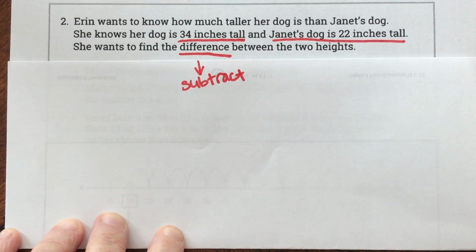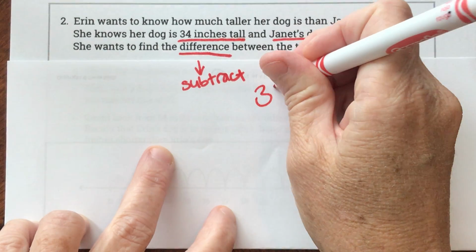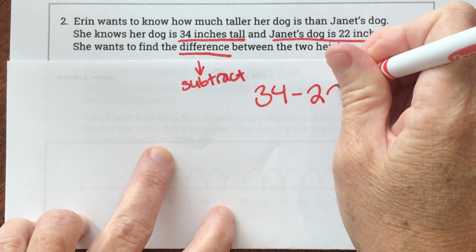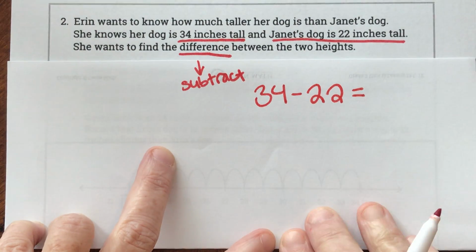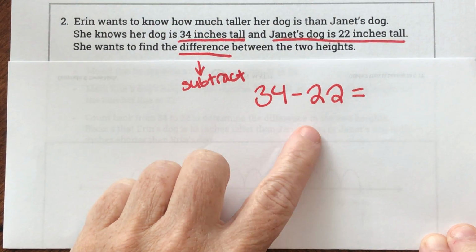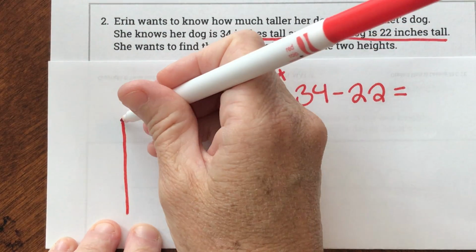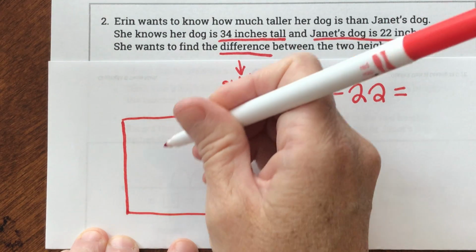So in a place value strategy, here's my problem. My problem is 34 minus 22 equals. Okay, so I know that I have tens and a ones place. So I'm going to set this up, ready to go.